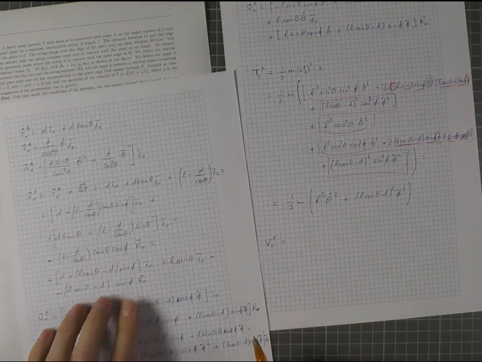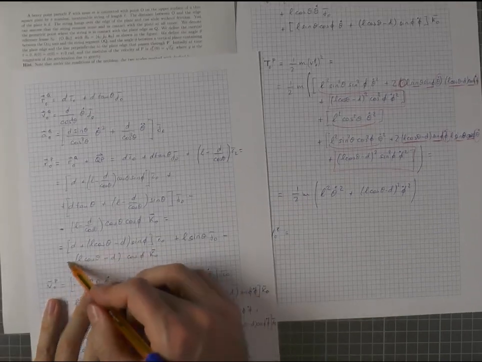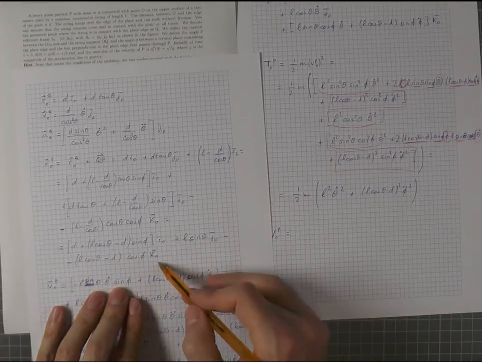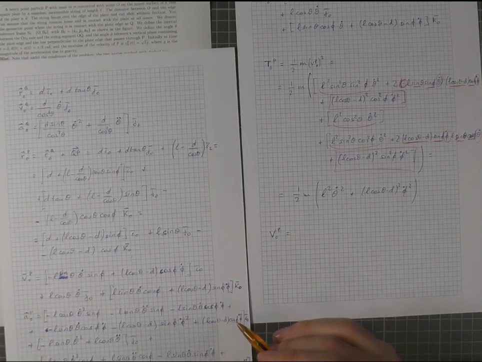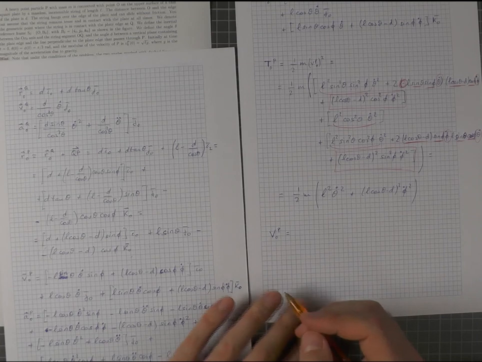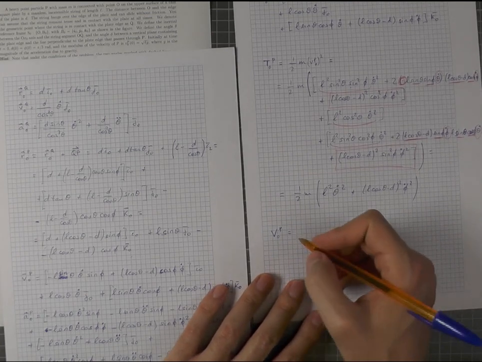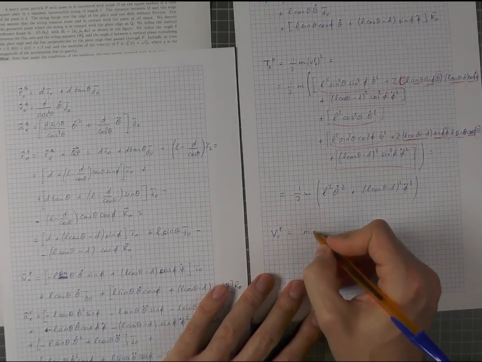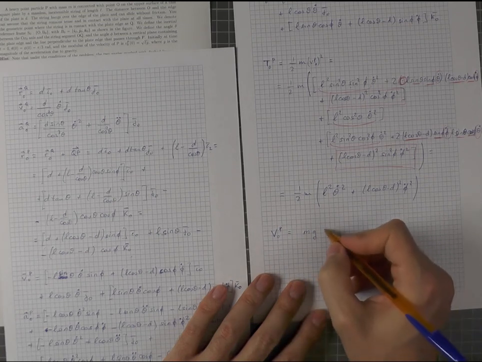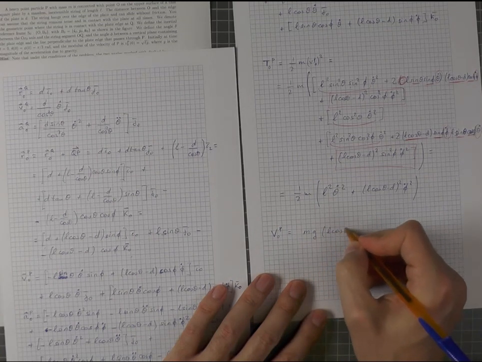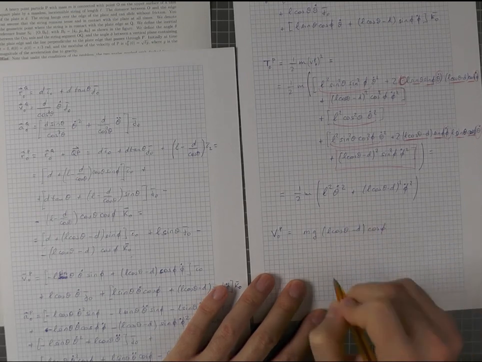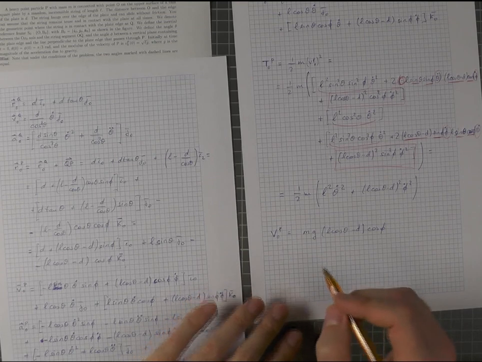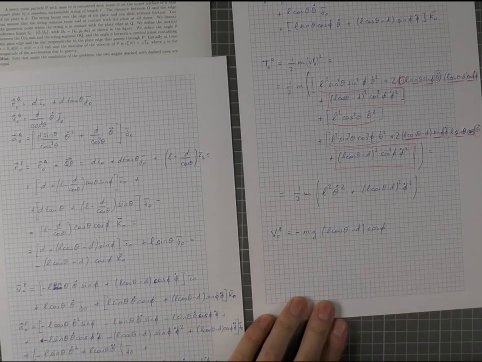So we have it right here. This is the height of the particle with respect to the ground. So we can write down our potential due to gravity as this: g, L cosine theta minus d cosine phi, and yes, we have the minus here. So that's the potential energy.